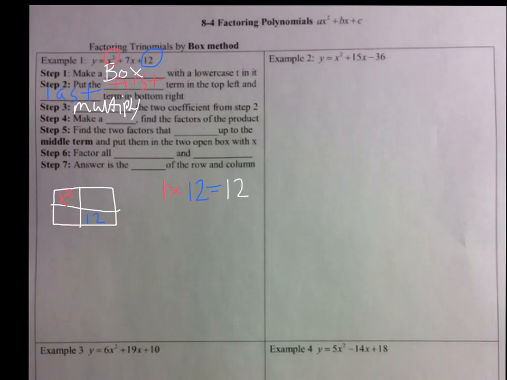Step 4, you want to make a table and find the factors of the product. So find the factors of 12. So we know 1 times 12 is 12. 2 times 6 is 12. 3 times 4 is 12. Alright, and that looks like that's all the factors of 12.